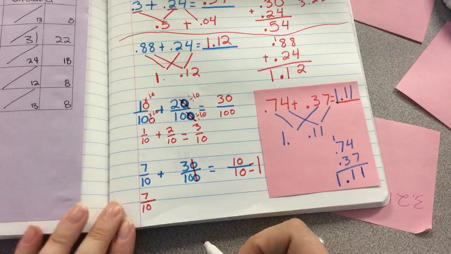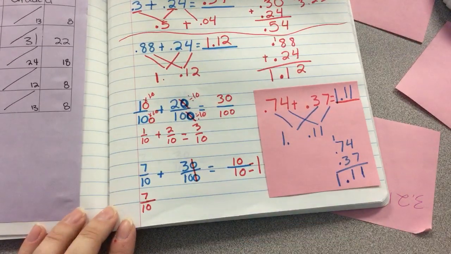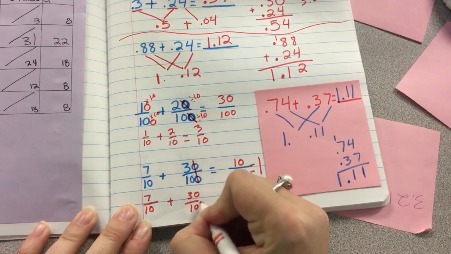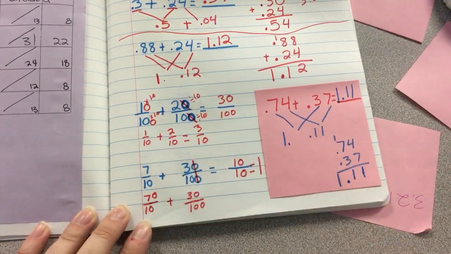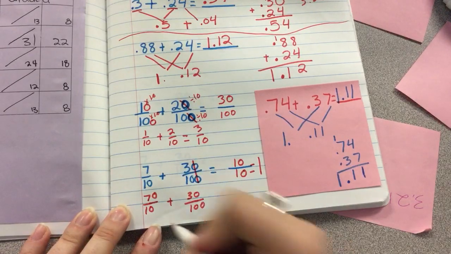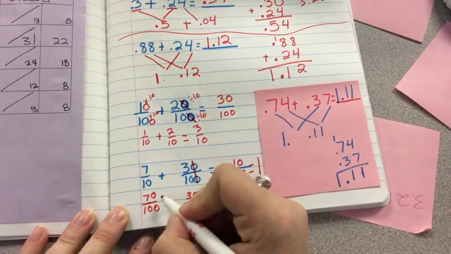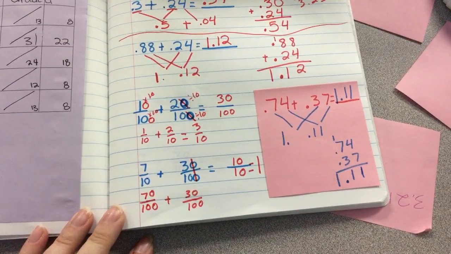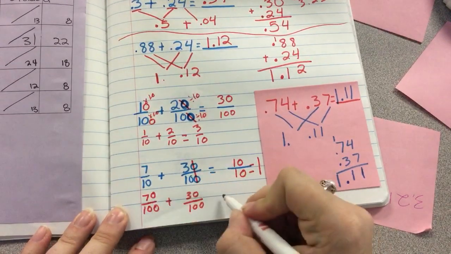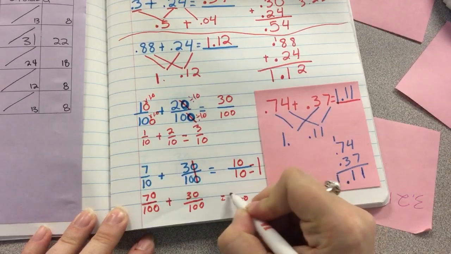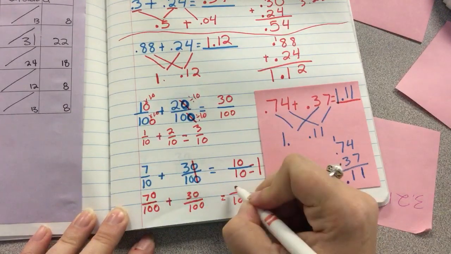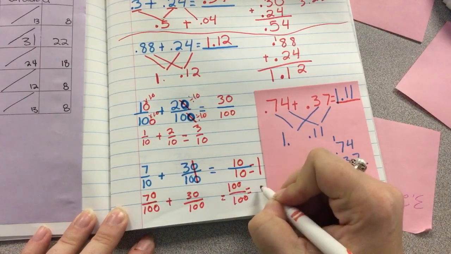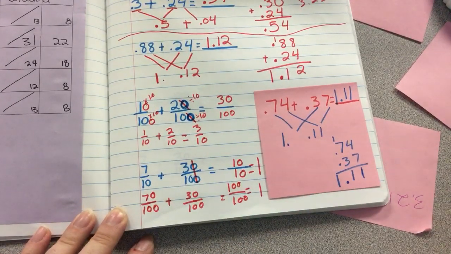Raise your hand if you did the adding zeros method. Lexi, talk me through that one. I changed 7 to 70. Okay, and is that the only thing I changed? No, I changed 10 to 100. Good. If you give to the top, you give to the bottom. If I give a snack to one person, I'm going to give it to the other person as well. Okay? So now it's hundredths. So to be fair to each other. 70 plus 30 is? 100, which is also equal to? 1 whole. Very good.